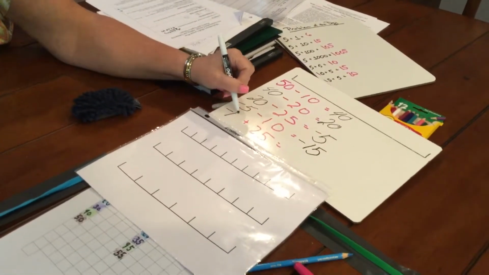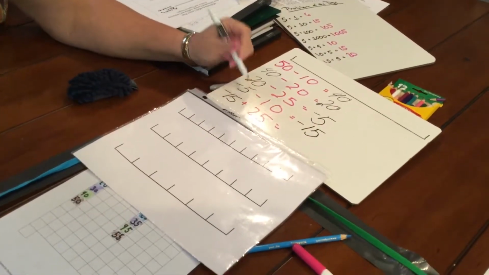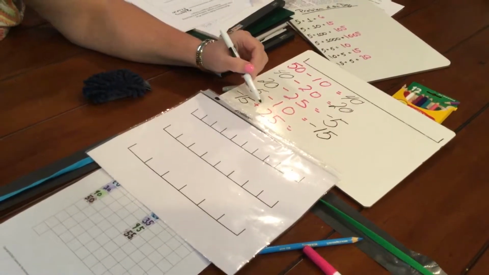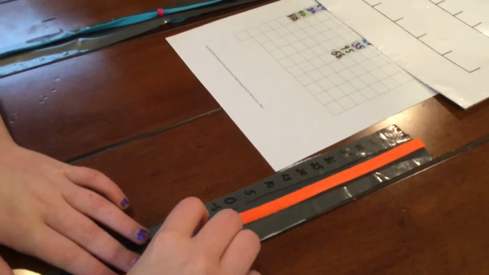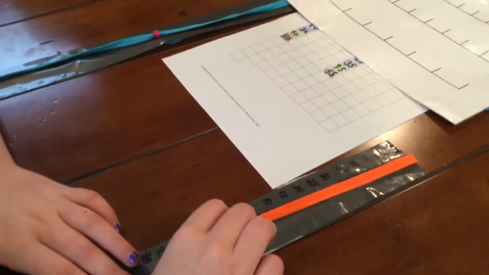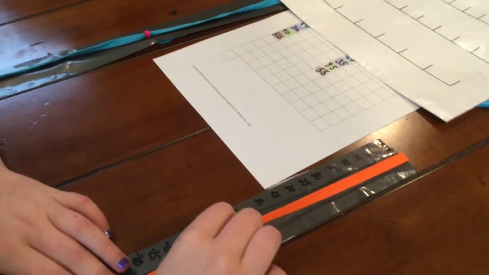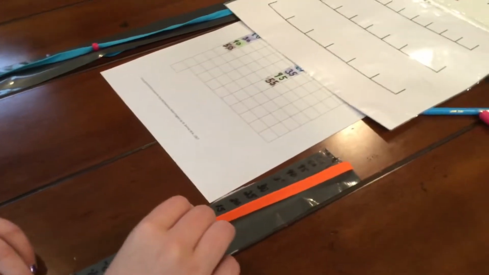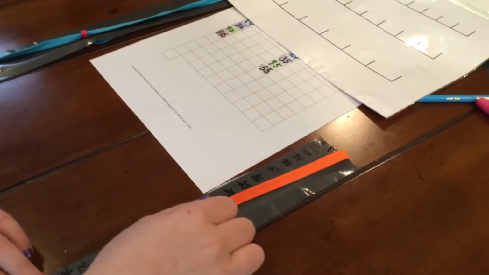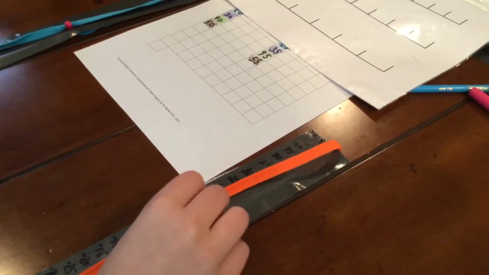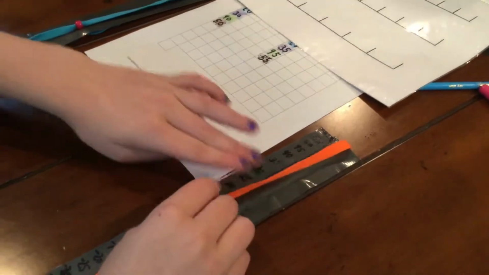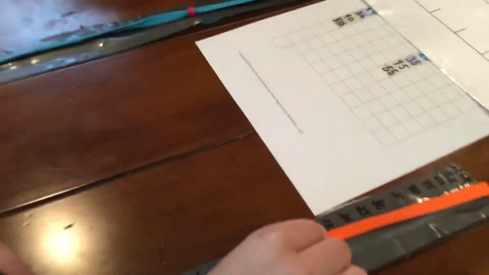So now negative 15 is our starting point, and thank goodness your grandma gives you a check for $25, so we're going to add 25. So do you want to tell me how you're going? Negative 15 plus 10 is negative 5, plus 10 more is 5, plus 5 more is 10. Good job. So now we're at 10.